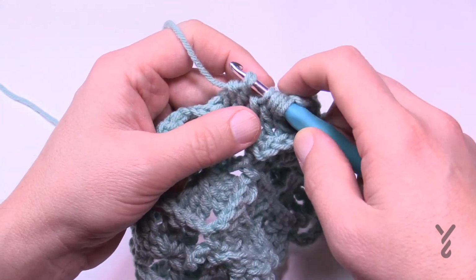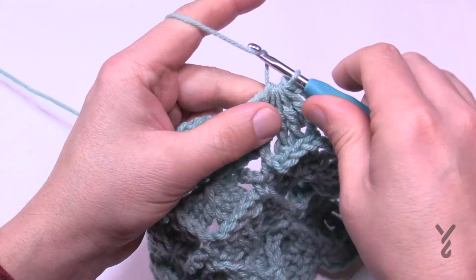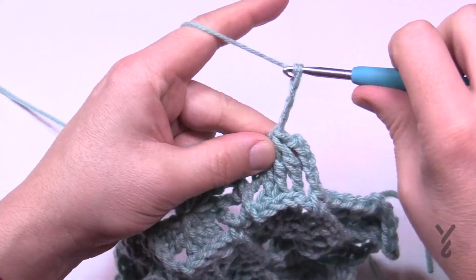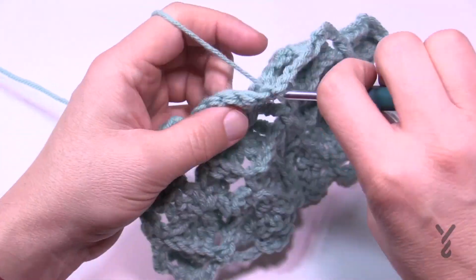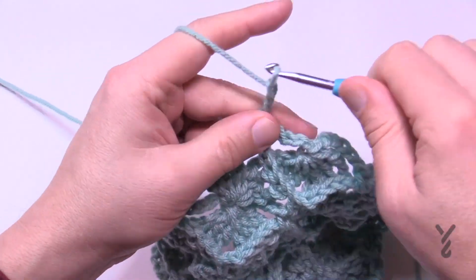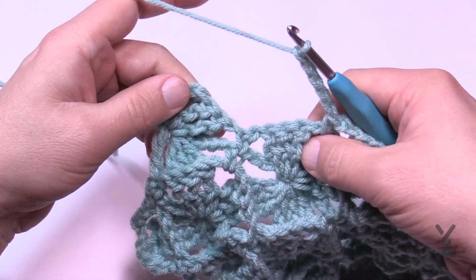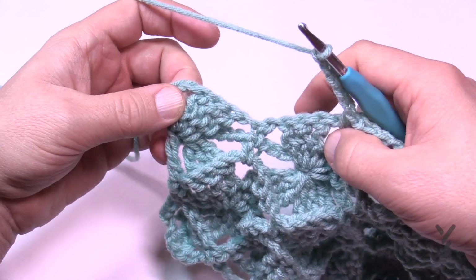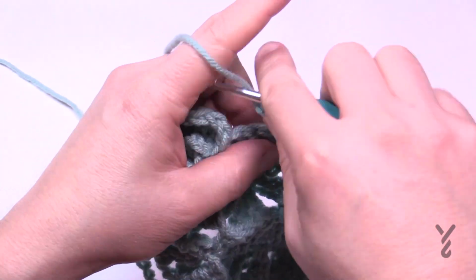Okay, once you have that done, you'll have 7 loops. Pull through all 7, chain 5, single crochet in the next, and then do that again. So chain 5, put these 3 and the first 3 that are here together as one. So I'm coming up to the edge already.